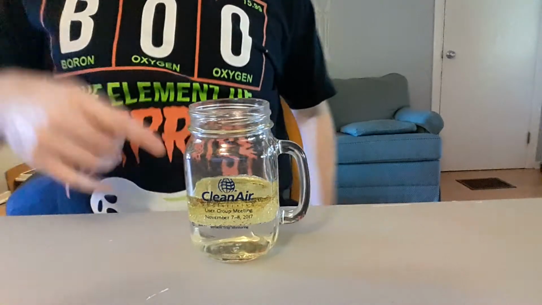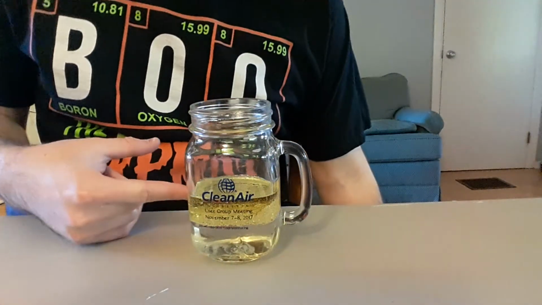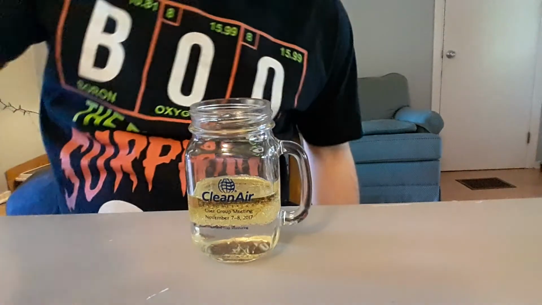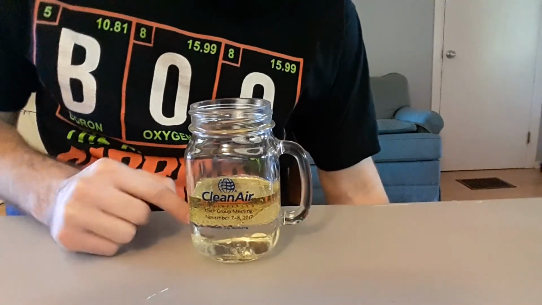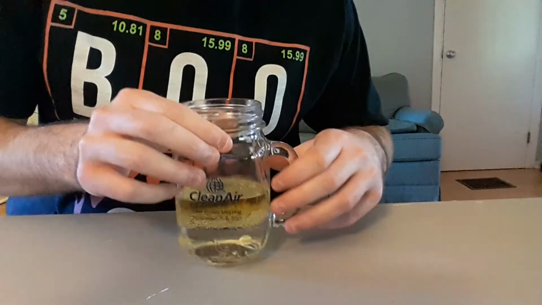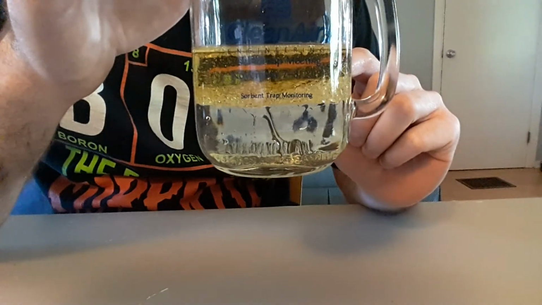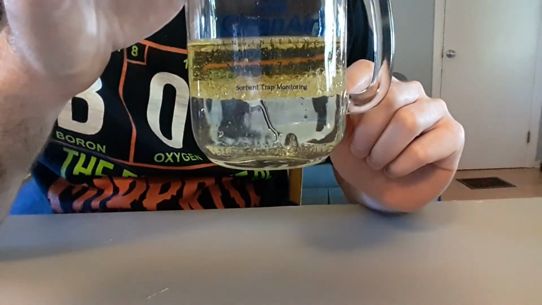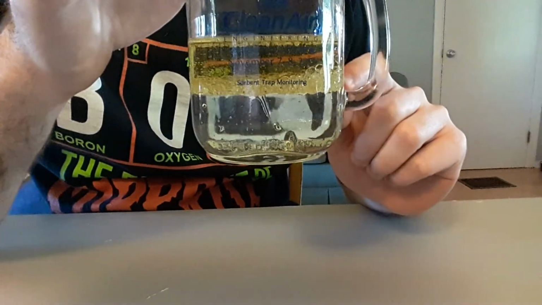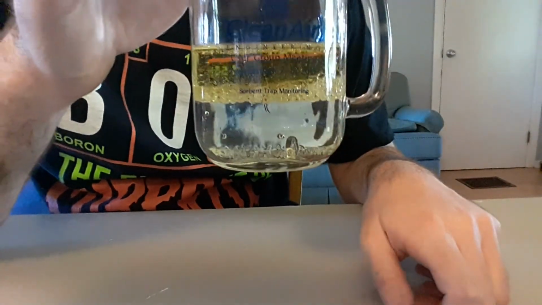So what you should start to see in this jar here, and you've probably seen this before, is that the oil starts floating to the top because it's less dense, and the water sinks to the bottom. And you can see that there's some bubbles going on in here. Let's bring this right up to the camera. That's water dissolved in the oil, but it's starting to separate. So you're starting to see the water sink to the bottom and the oil float to the top. They're starting to separate.